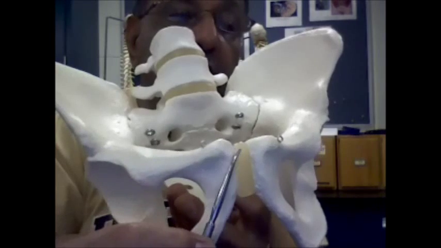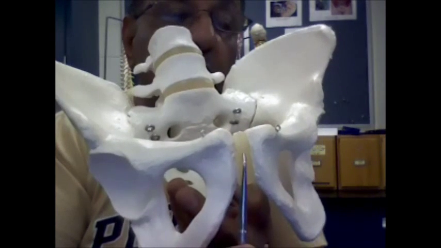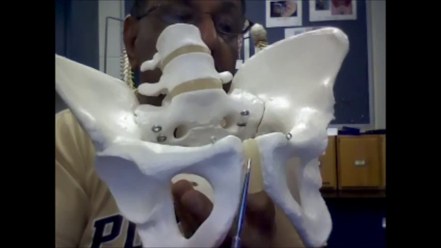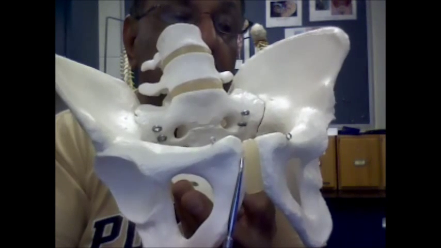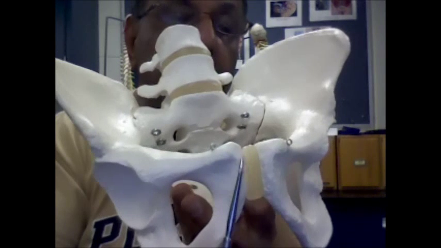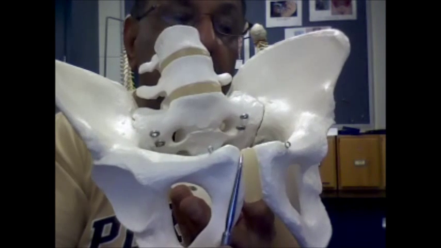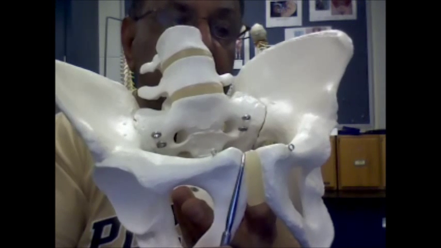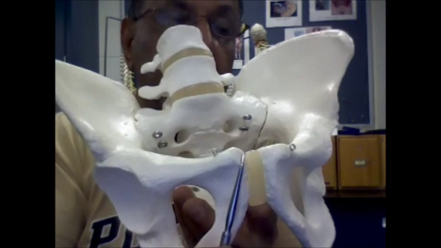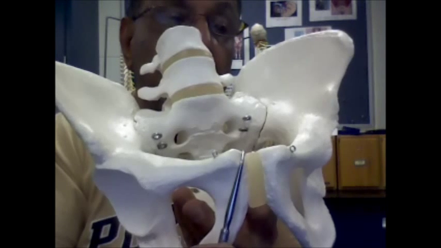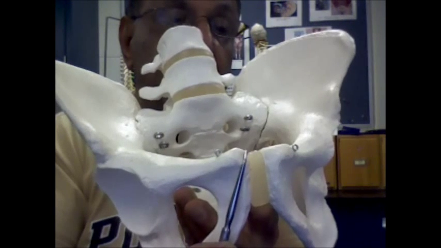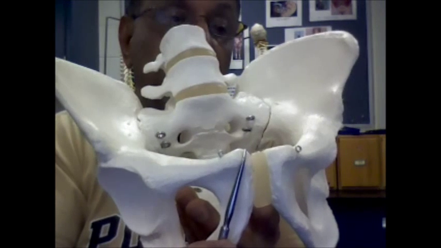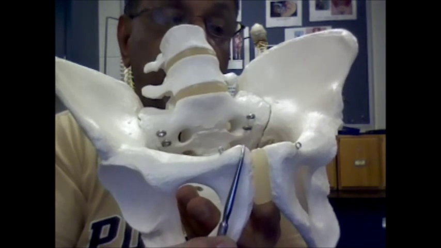In between the two pubic bones, we have a cartilage. That cartilage represents an example of a joint, and that joint is known as the pubic symphysis, and it's a joint that allows slight movement, and for that reason it's classified as an amphiarthrosis type of joint.